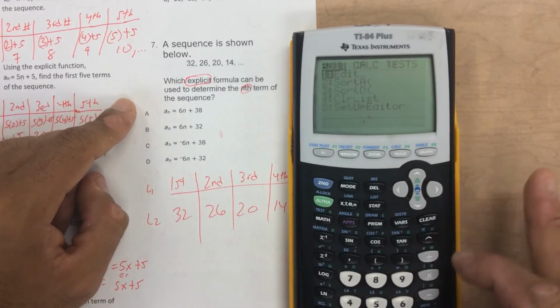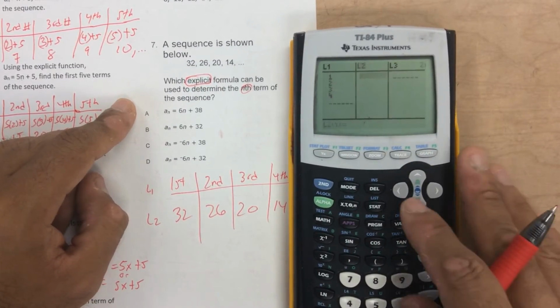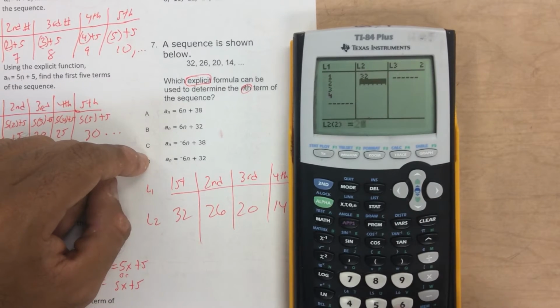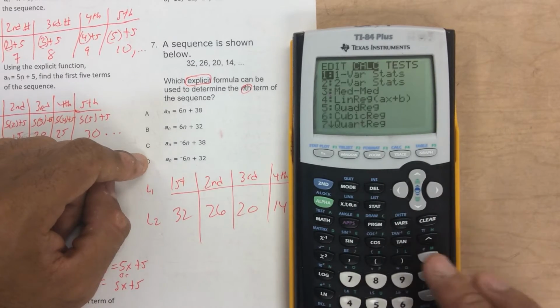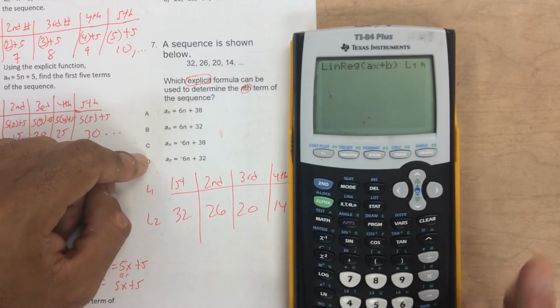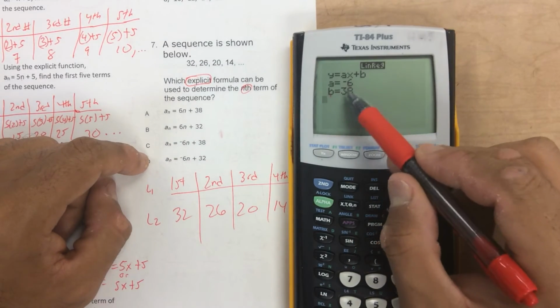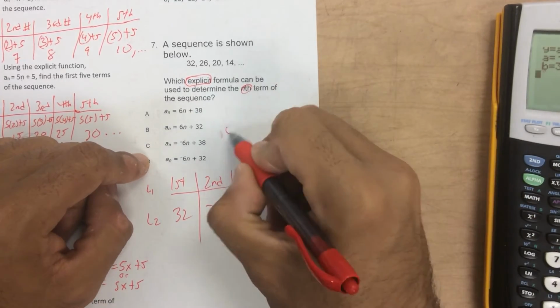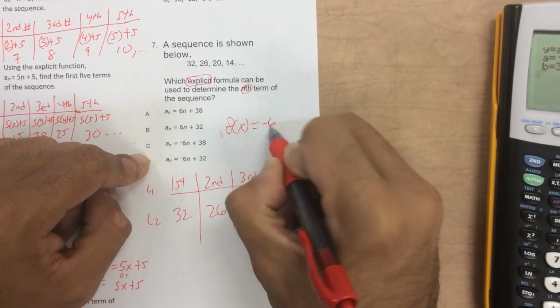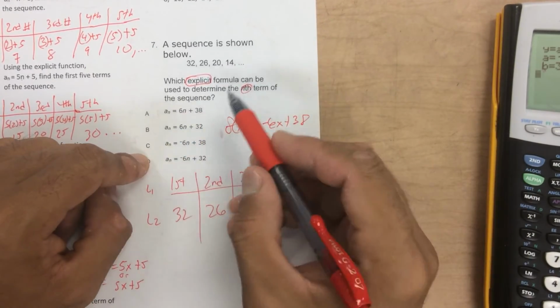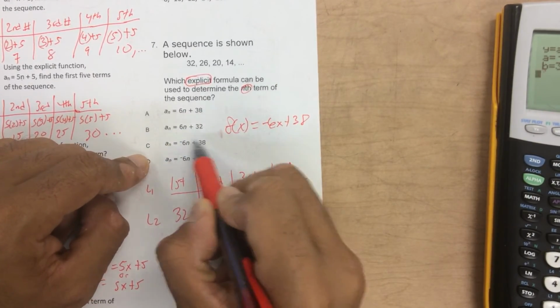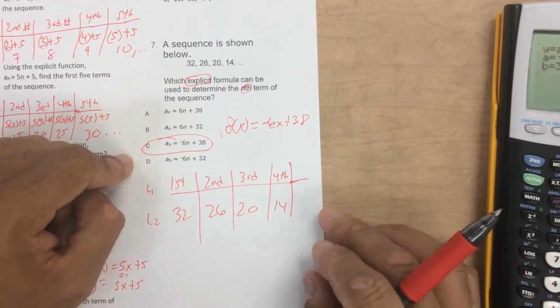So go to Stat, Edit, and it's going to be 32, 26, 20, 14. Then go to Stat, Calculate, option number 4, enter, enter, enter. And I get negative 6, 38. So that means it will be f of x equals negative 6x plus 38. And if you match that up to one of these equations, you will get answer choice C.